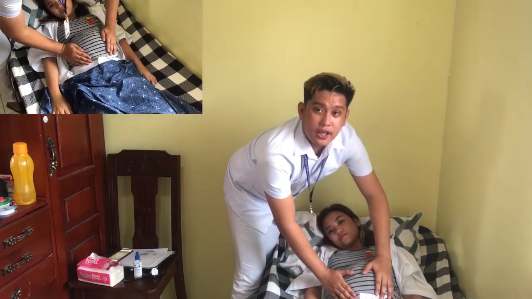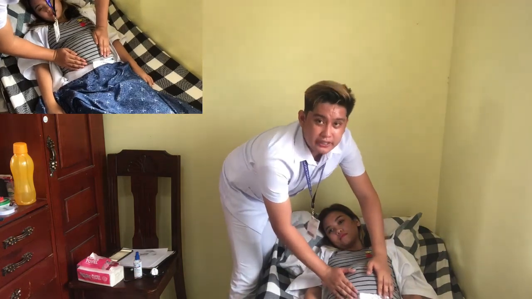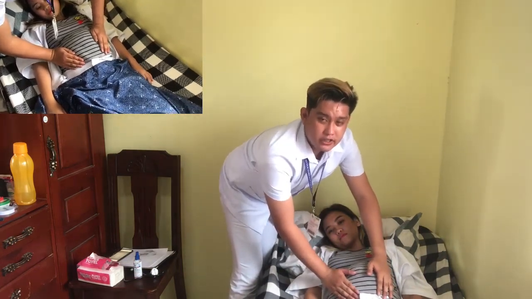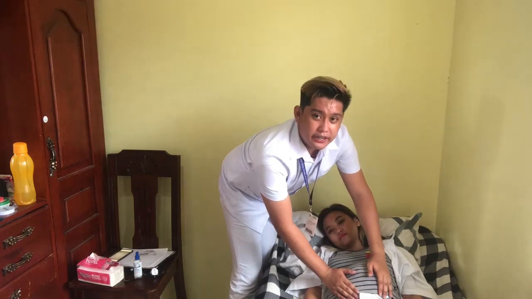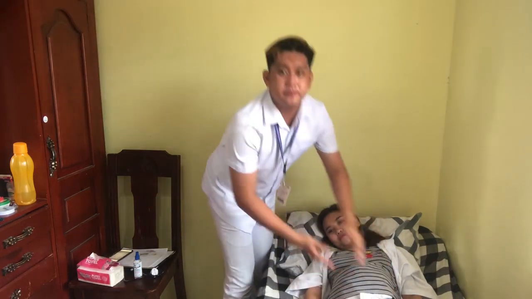Okay, so here we're noting if the fetus is in the vertex presentation or full flexion, or if they are in face presentation or full extension. So now after the four maneuvers, we'll now try to listen to the fetal heart tone using our stethoscope.